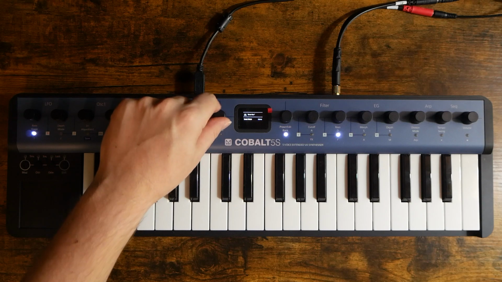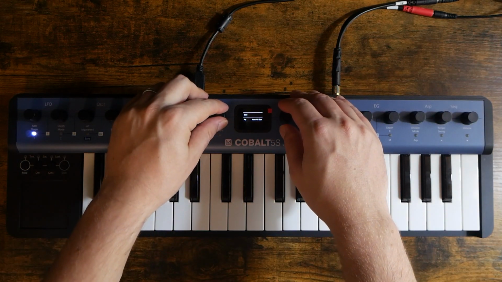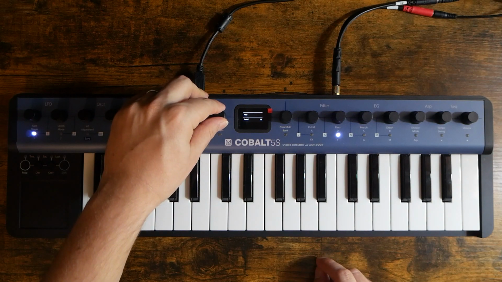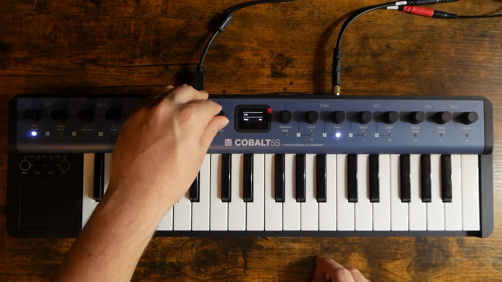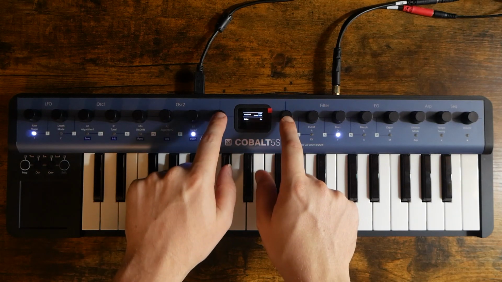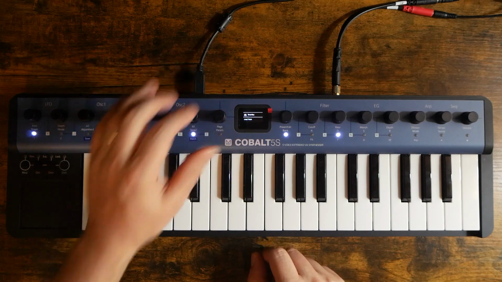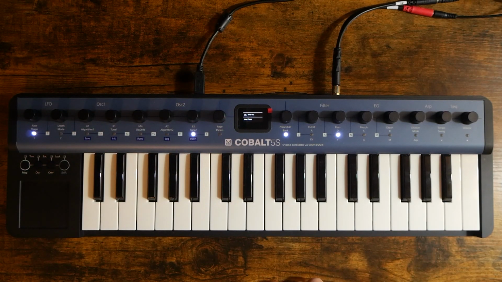Unfortunately, editing on the synth itself can be kind of a pain in the butt. You have to go through all these different little menus here. You might not even be able to see this on camera. And just basically using these two knobs, which can click in to select parameters and stuff like that. But it's a huge pain. It's much easier to edit on the desktop.